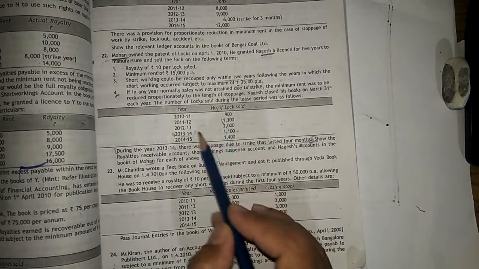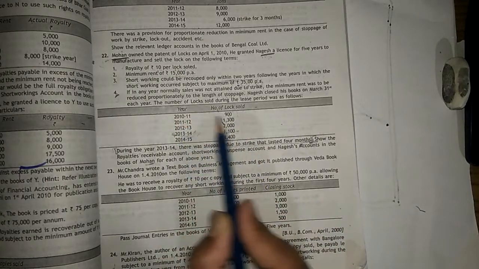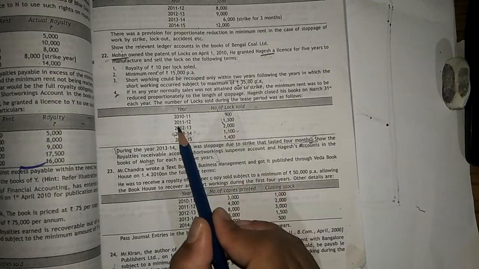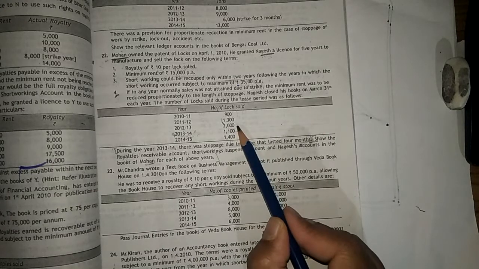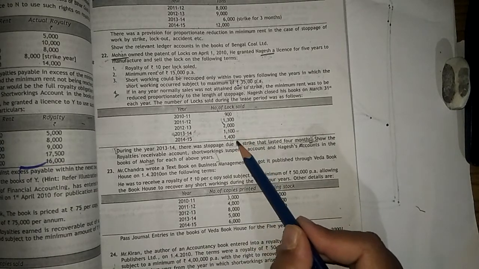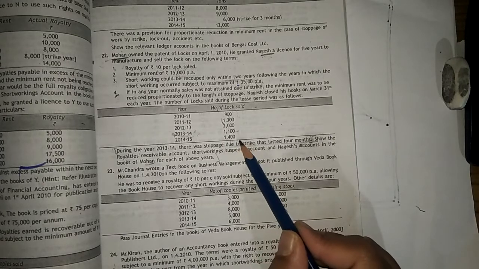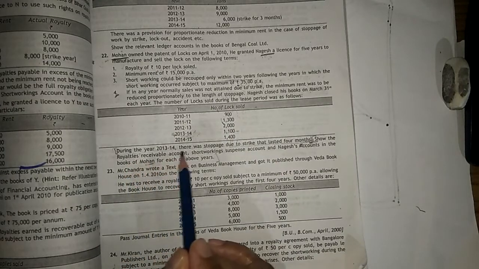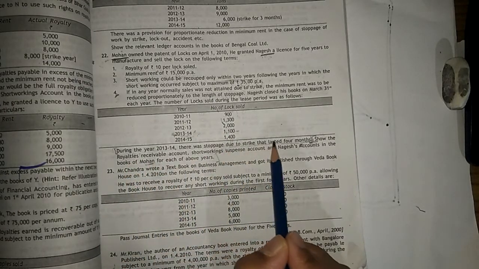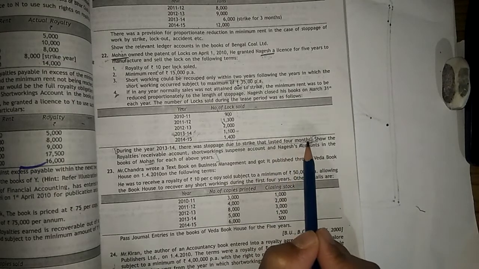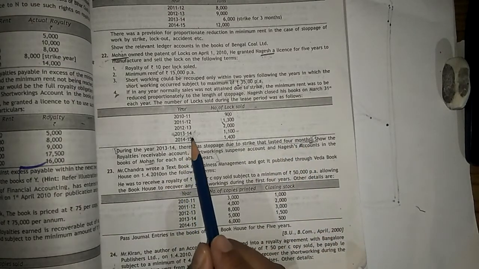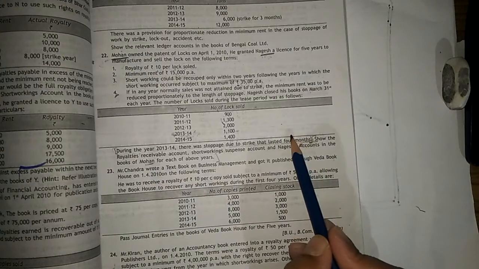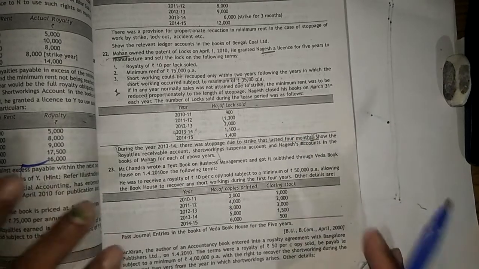Okay, so they have given the sales details, the number of locks sold during this period. In 10-11 they sold 900 locks, 11-12 1300, 12-13 it's 2000, 13-14 1100, and in 14-15 there are 1400 sales made by the company. During the year 13-14 there was a stoppage due to strike that lasted 4 months. So let's start doing the problem.